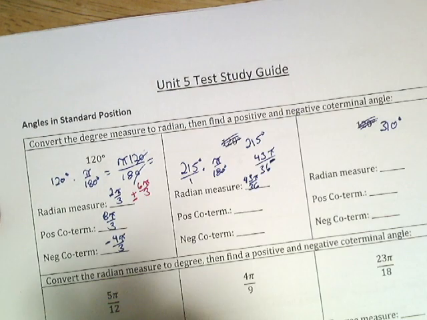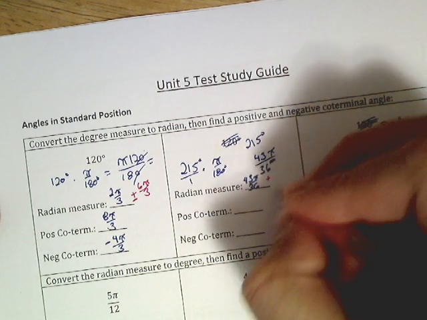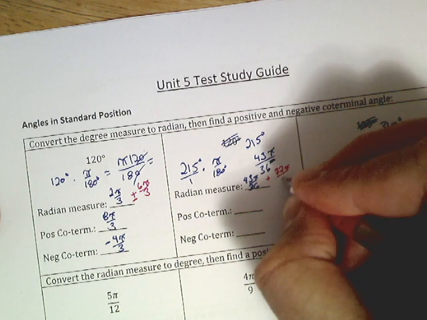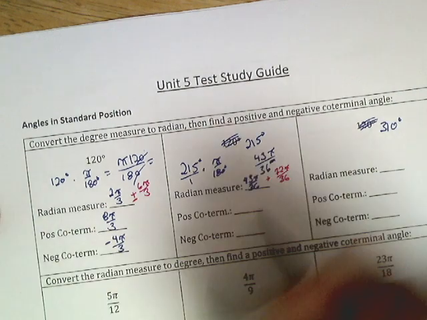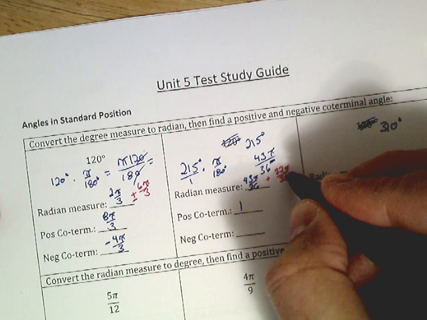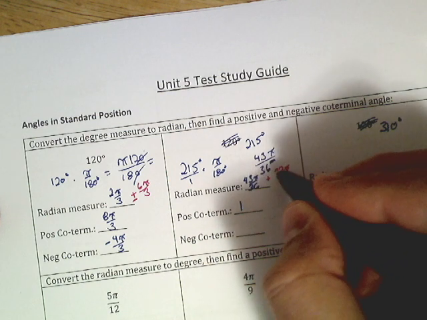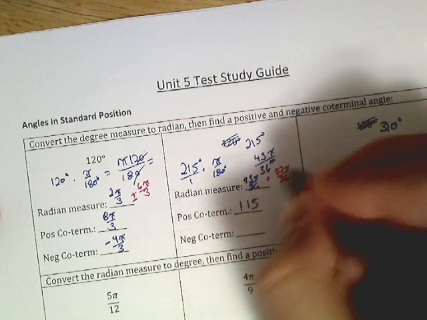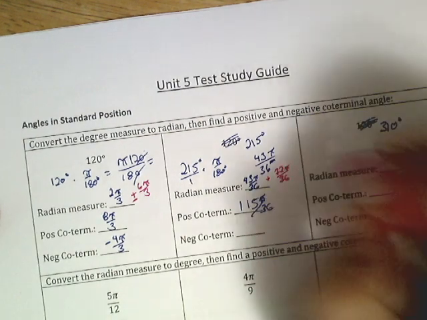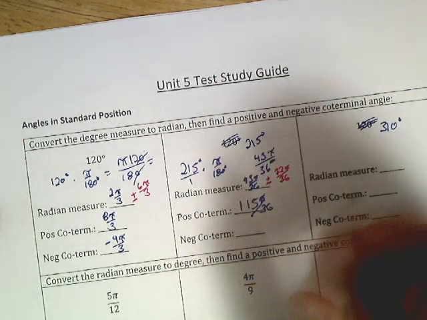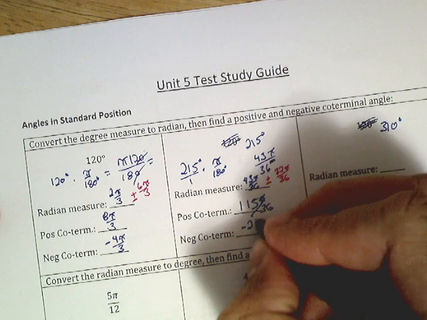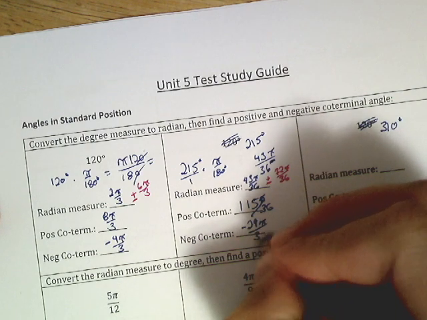And then to find my positive coterminal, I need to add 2 pi. So twice 36 is 72 pi over 36. So 43 plus 72 is 115. Is that right? 3, 5, 7 plus 4 is 11. Yeah, 115 pi over 36. And then we will subtract 2 pi, and that would give us negative 29 pi over 36.